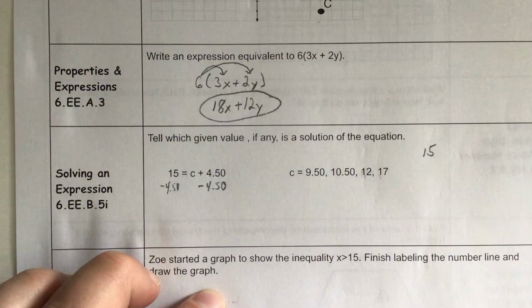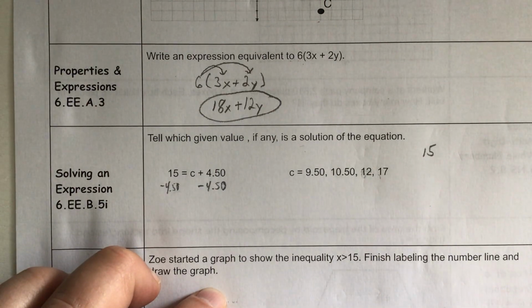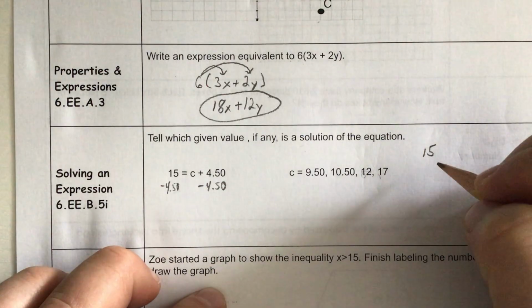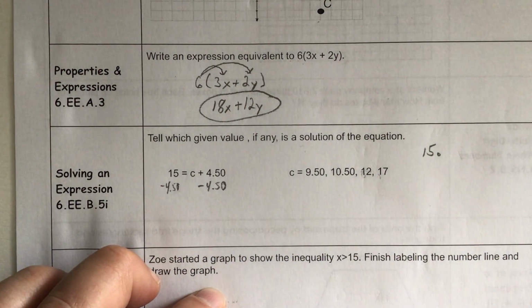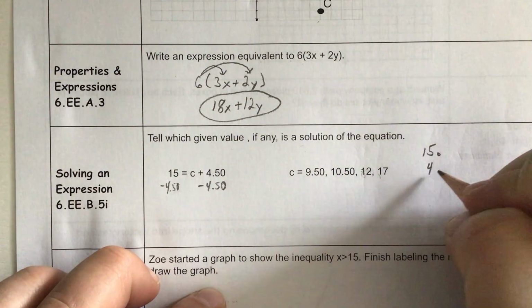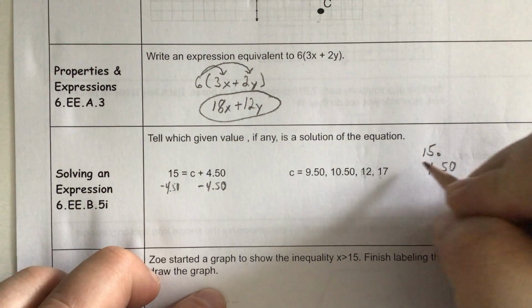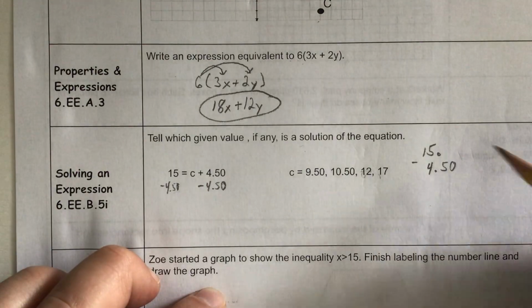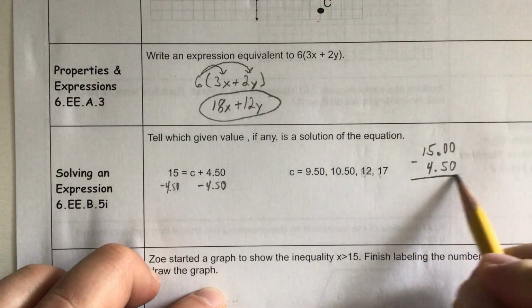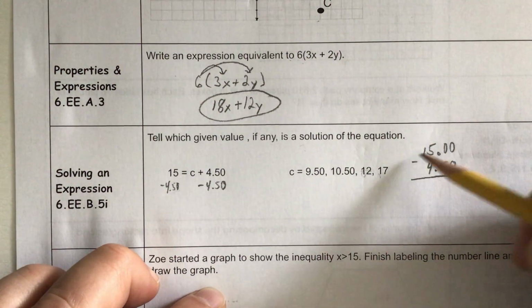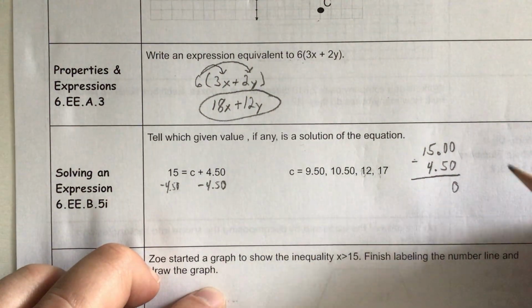So 15. Now, when I'm subtracting or adding, I have to line up decimal points. So with 15, there's an invisible decimal point right here to the right. So 4 and 50 hundredths, 4 and 50 hundredths, and I'm subtracting. And now I'm going to put zeros here to make this a little easier. And now 0 minus 0 is 0.